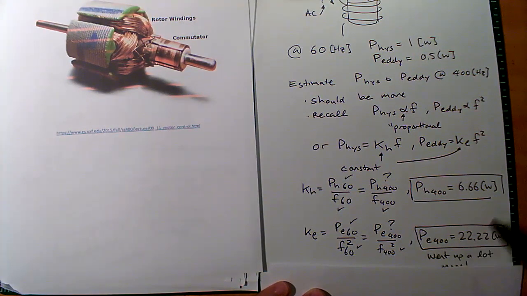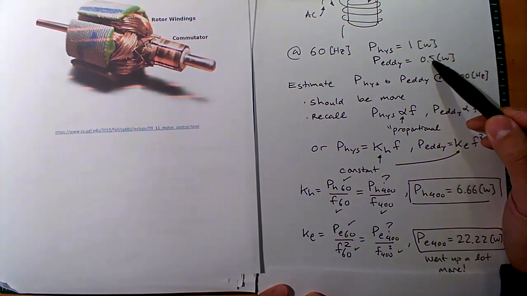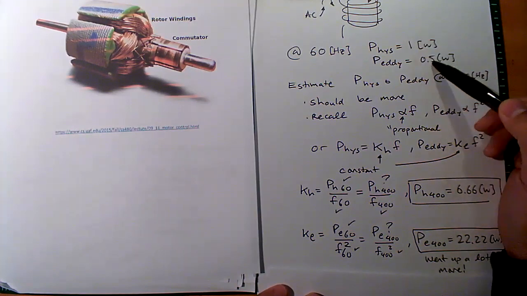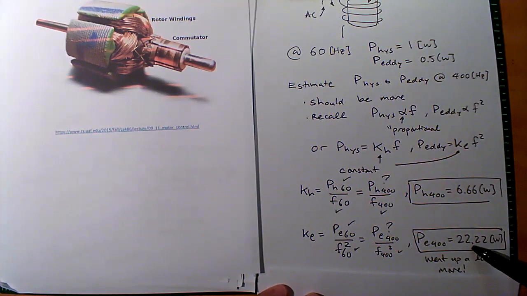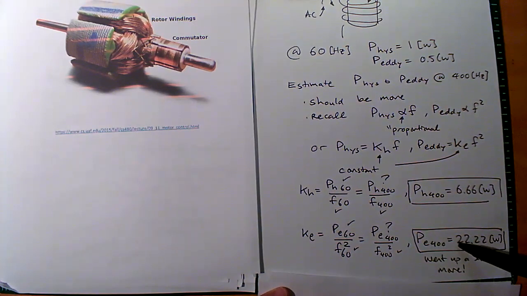A whole lot more. Look, this was at half a watt, so less than half of this. Yet look at this, 22 watts here. So this is really dependent on the frequency, right? This eddy current loss, okay?